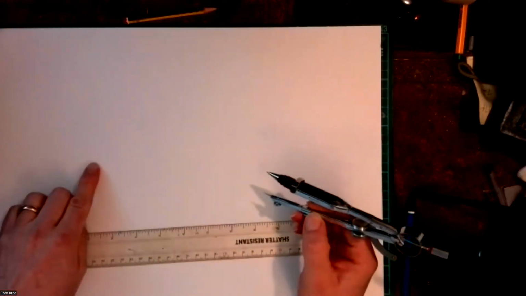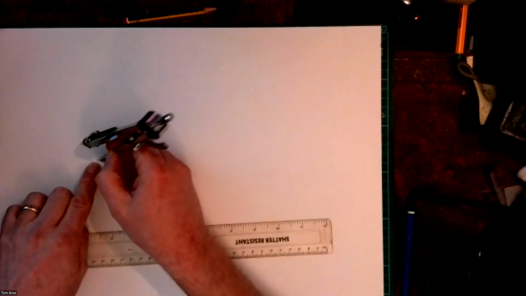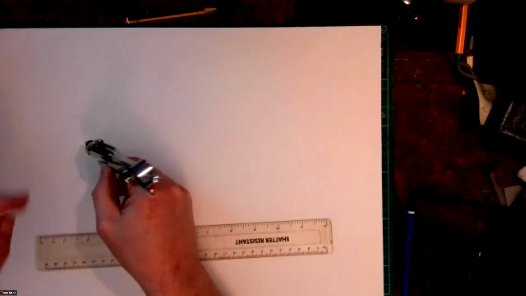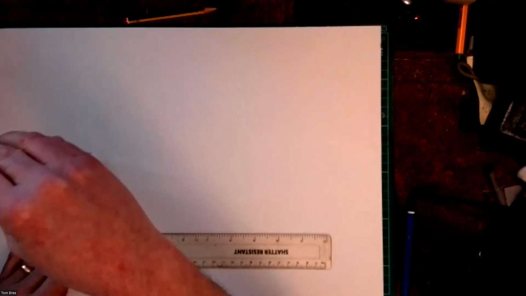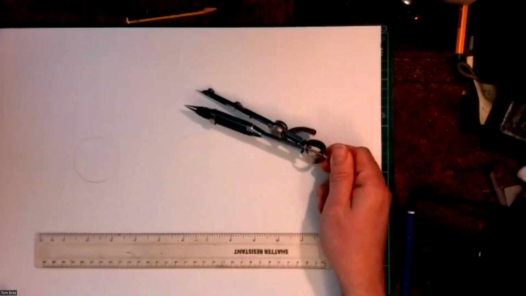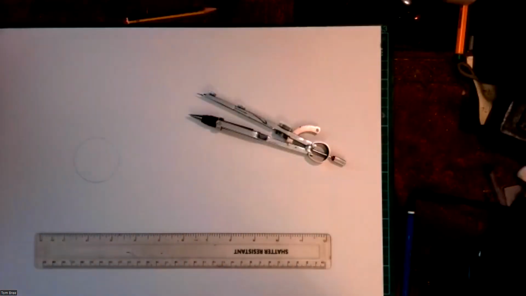Right, so again, this point that I'm going to draw this small circle from is 4.5 inches in and 6 inches down from the top. So working at quite small scale for this particular one. This is what happens with the 7.